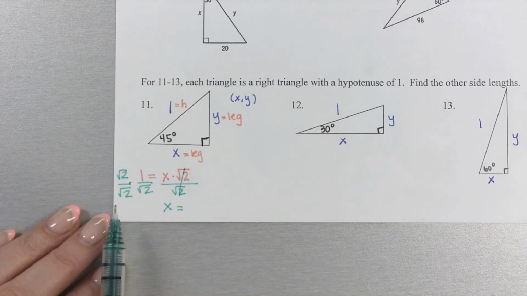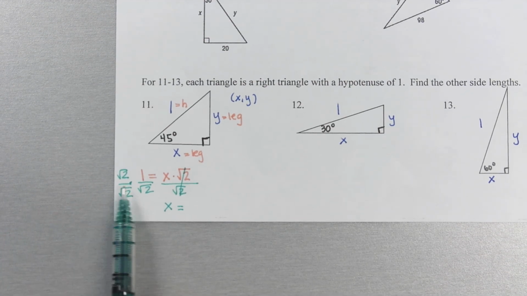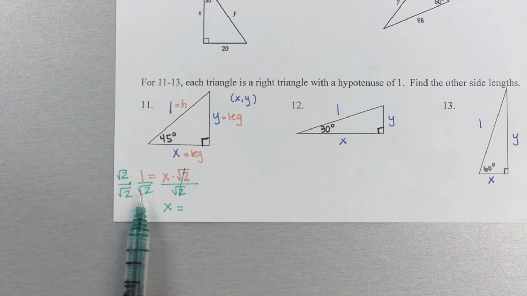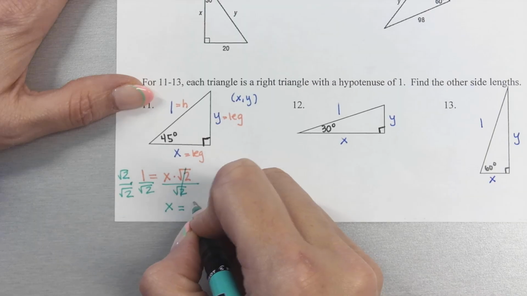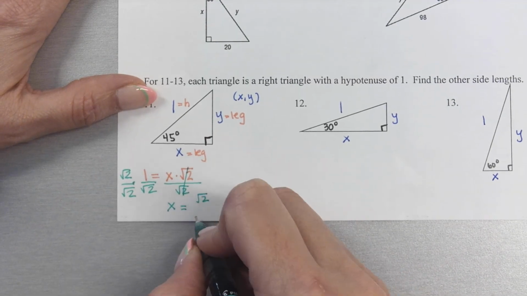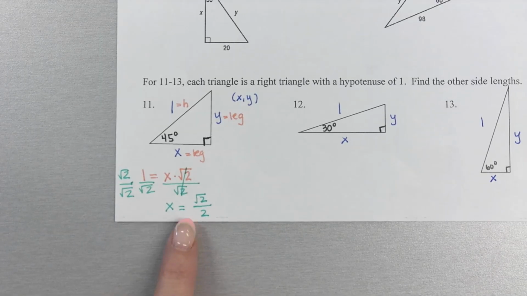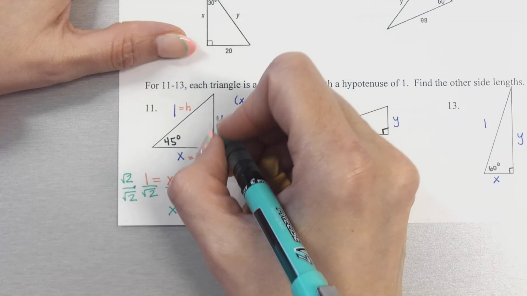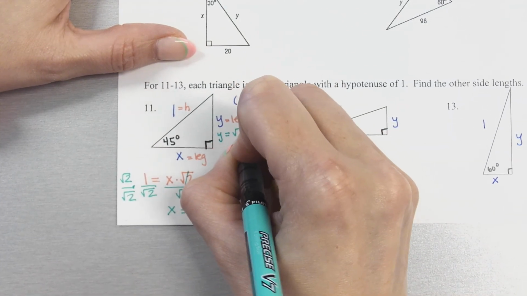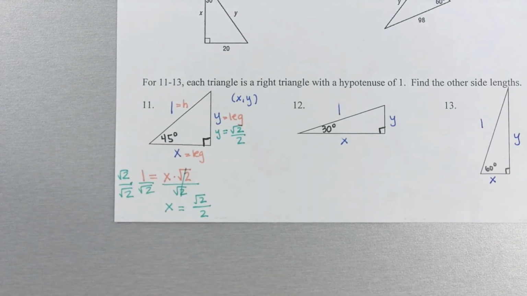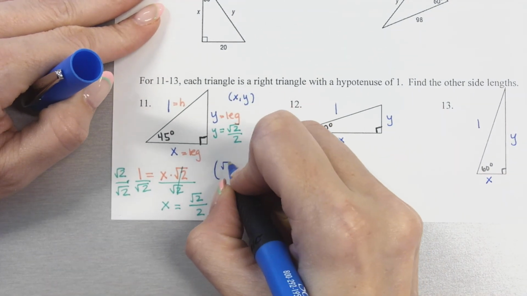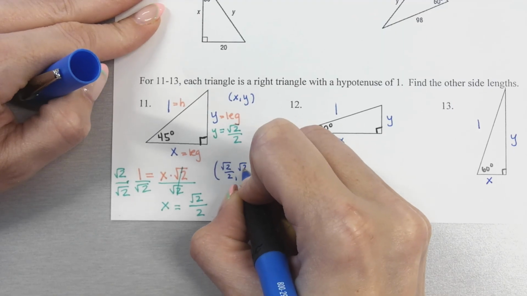All right, so let's do this part together. So we'll just multiply across. So root 2 times 1, what's that going to be? Root 2, and then root 2 times root 2, 2. Okay, and then remember, the legs are the same. So if x is root 2 over 2, y is also root 2 over 2. Okay, so the point that we're going to write for this one is root 2 over 2, root 2 over 2.